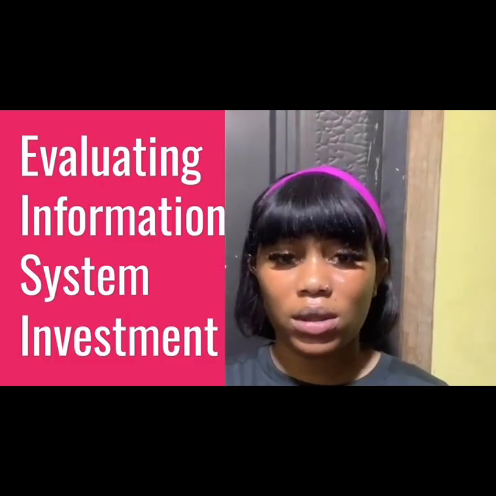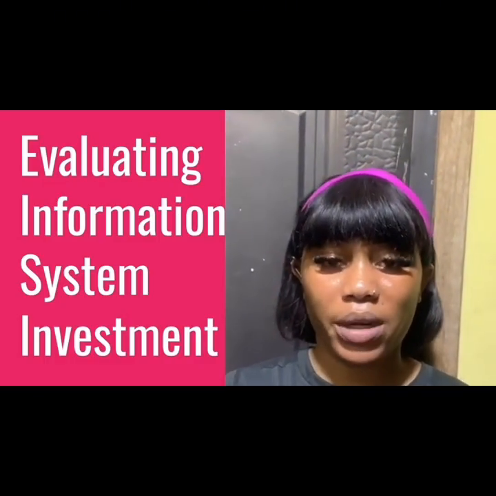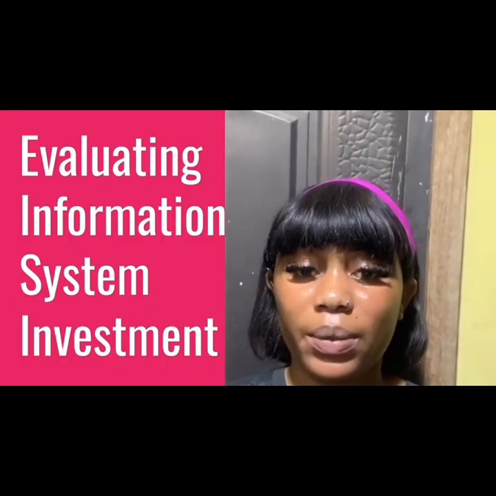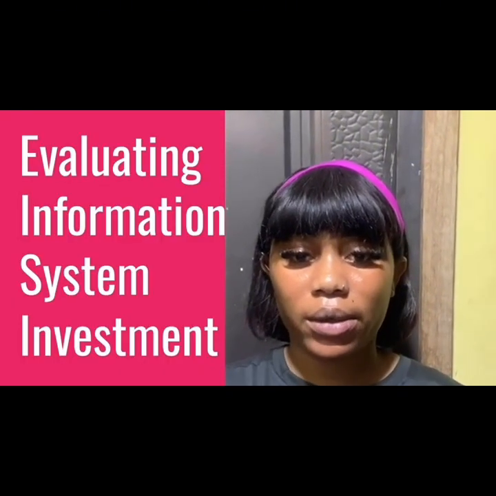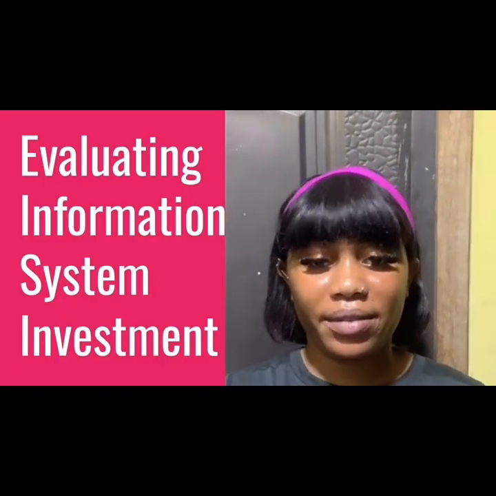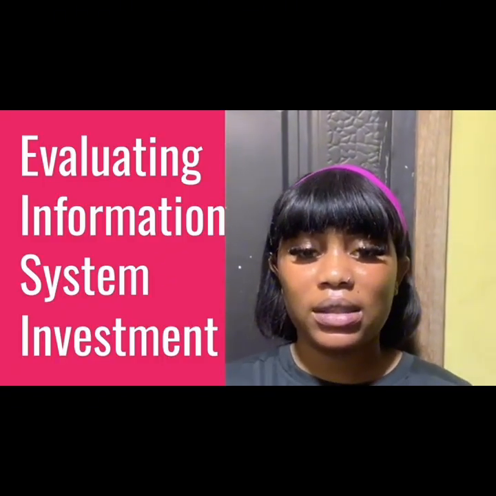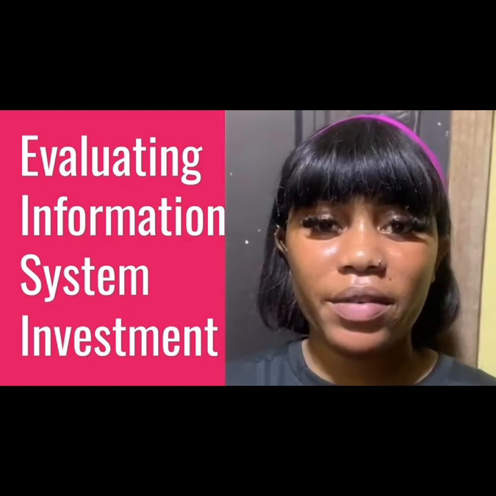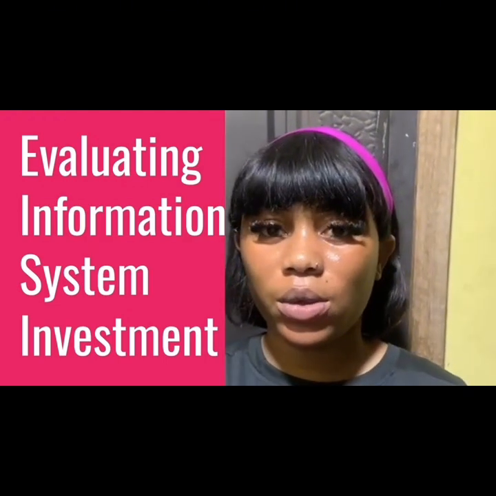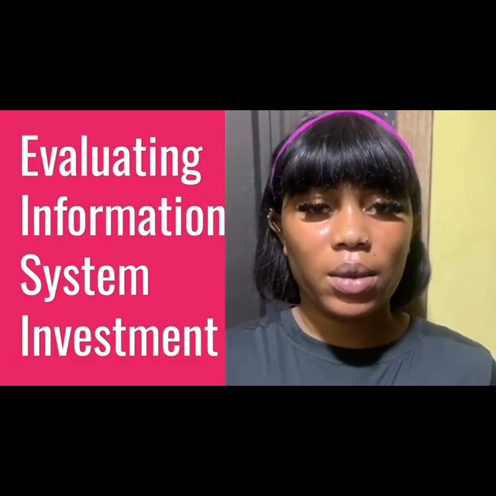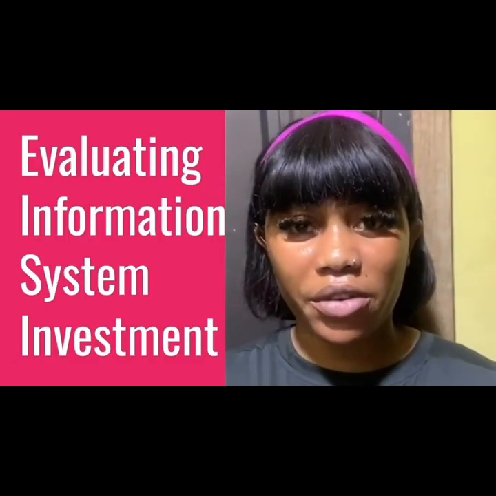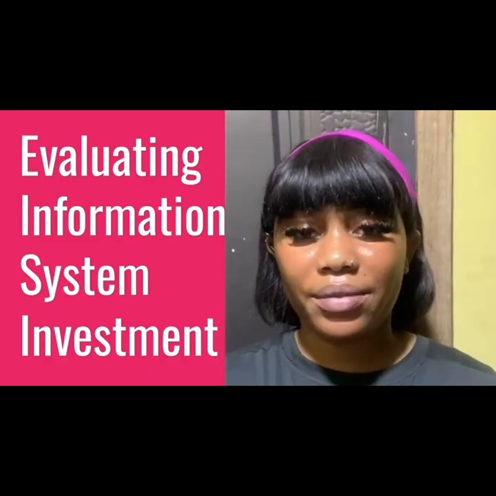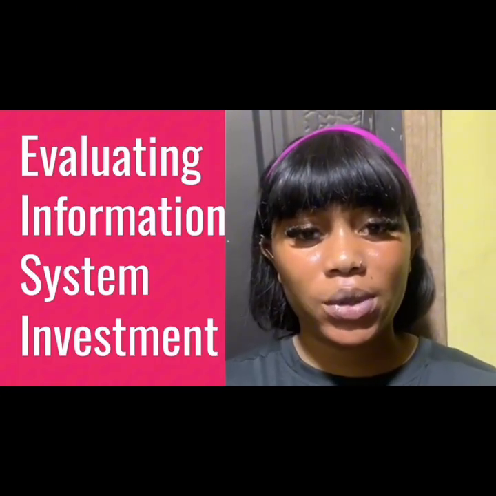Then we have cost. Under evaluation information, we have cost: initial setup cost. Then we have the ongoing cost, which is maintenance, upgrade, and training. We have the benefits: increased productivity, cost savings like automation and reducing manual work, revenue gains like new sales channels online. Then we have the risk. Under risk, we have security threats, which is data breaches, downtime, system crashes. Then we have user adoption. If people don't use it, it is a risk.